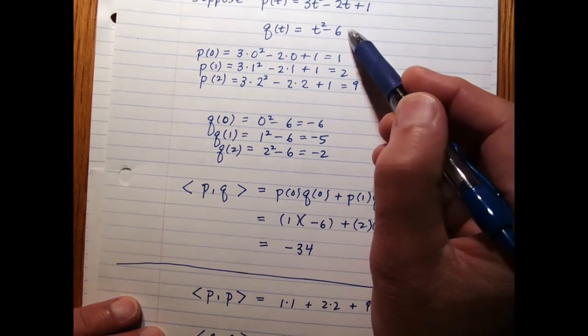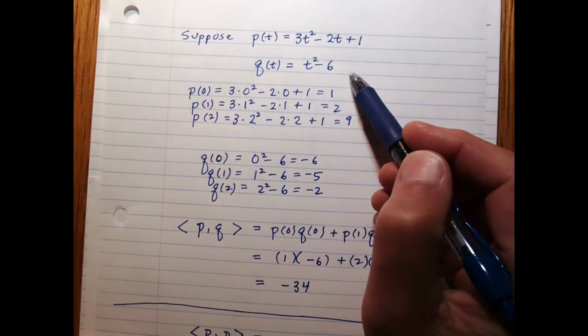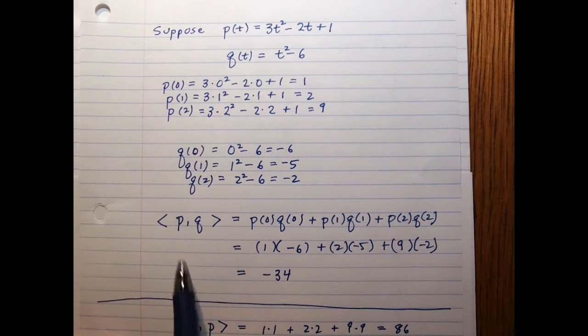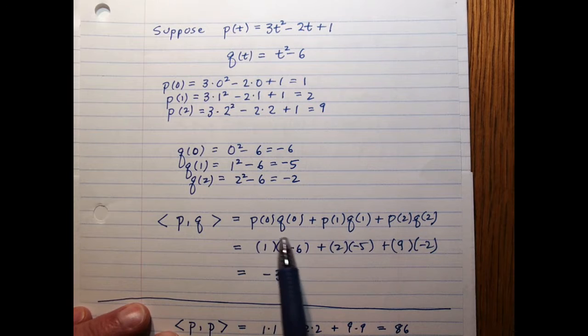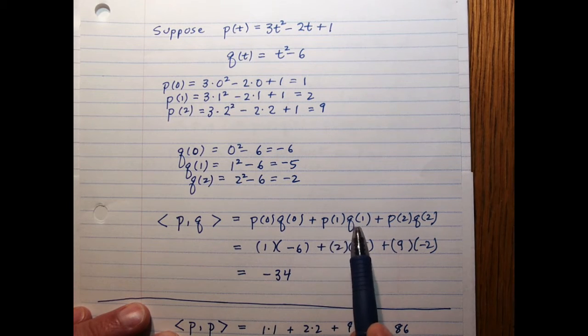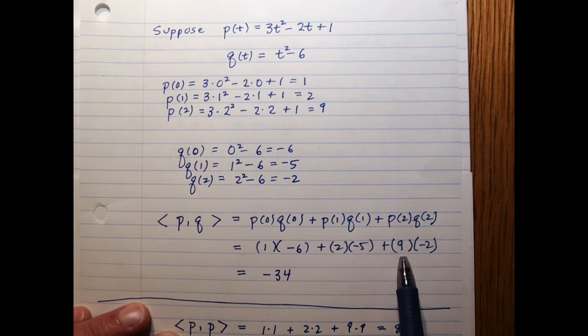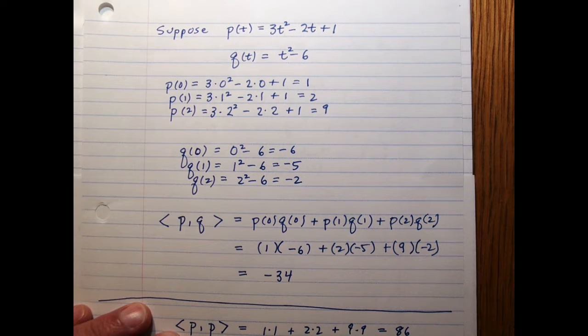So for these two particular polynomials, the inner product of P and Q, according to this rule, is P0 times Q0, or 1 times negative 6, plus P1 times Q1, or 2 times negative 5, plus P2 times Q2, which is 9 times negative 2. And when I figure that out, I get negative 34.